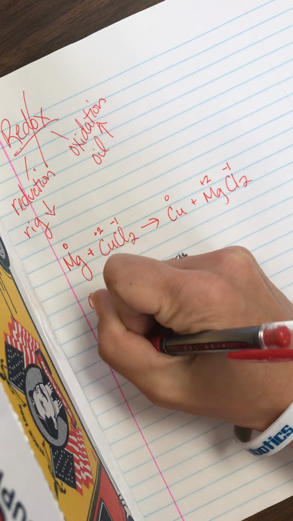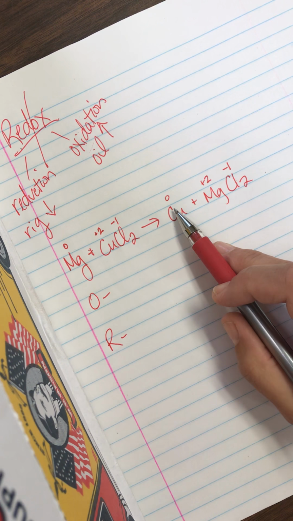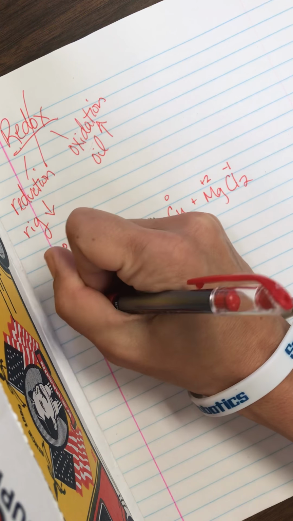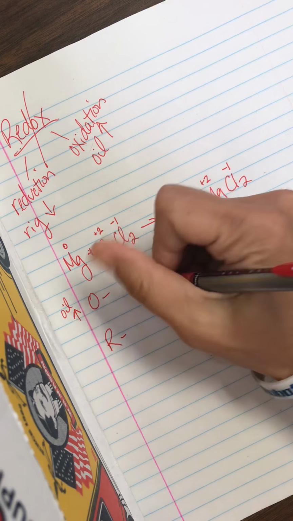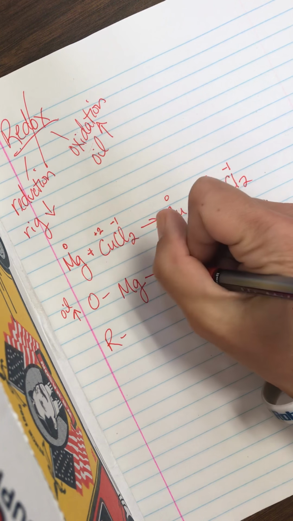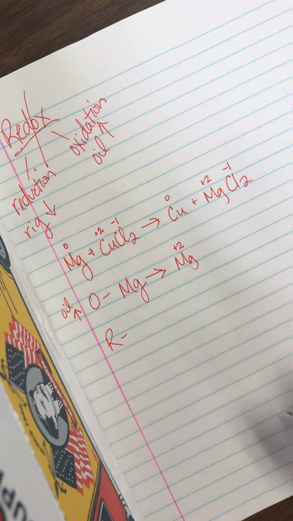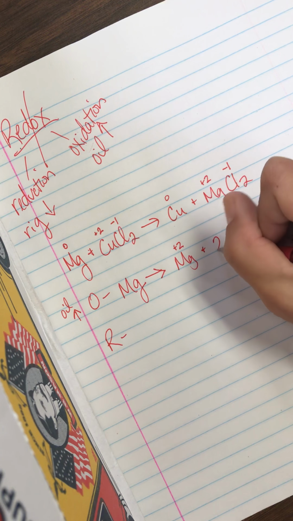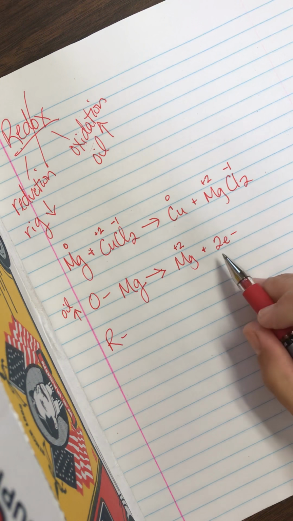So now I want to write my half reactions. Something has gone up and something has gone down. So that's how I know that this is a redox reaction. The one that is oxidizing, remember oxidation is losing and the number goes up. So that would be Mg. So I write it as it appears before the arrow. Just Mg becomes Mg plus 2, and then I figure out how many electrons it's lost. To go from a 0 to a +2 tells me it's changed by 2 electrons. So one atom, a change of 2 electrons, that's 2.